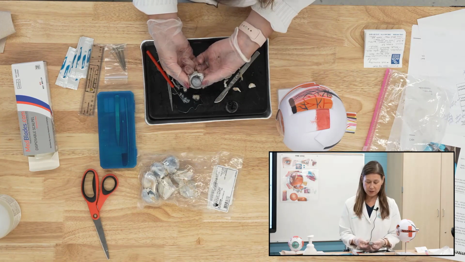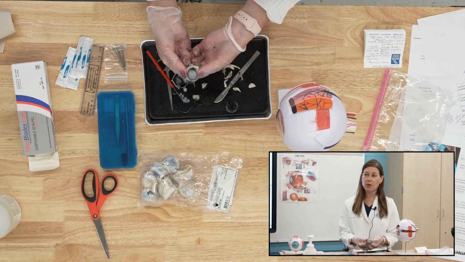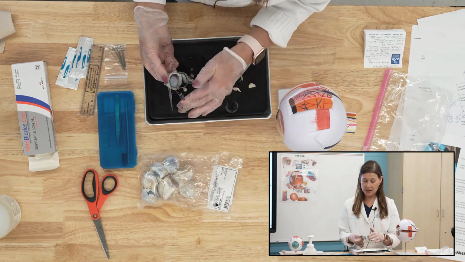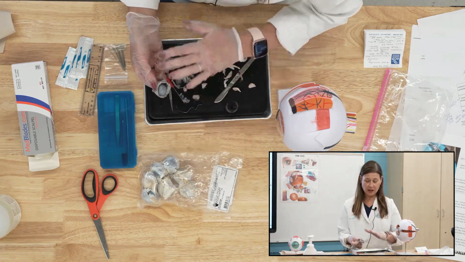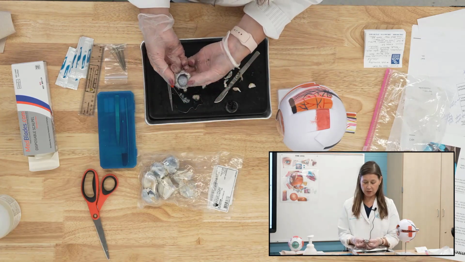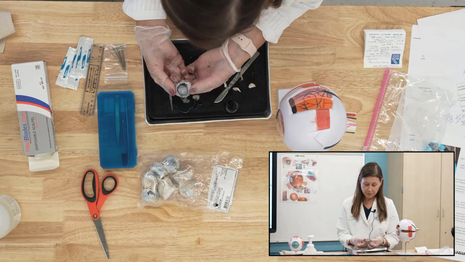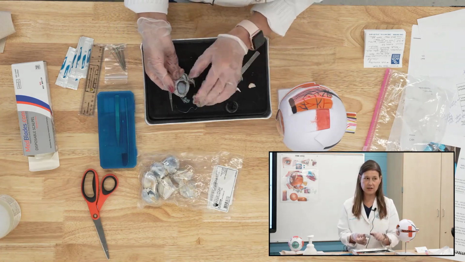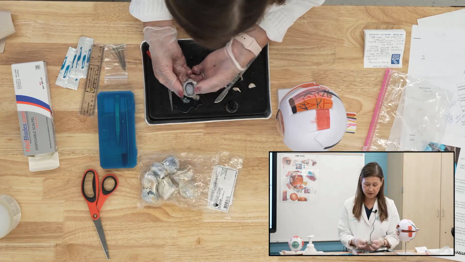So this cornea should be crystal clear, and the way it's made crystal clear is the collagen, the structures that make up the cornea, are layered a certain way. They're all in one direction, so it's clear. The white of your eye is a different collagen structure, so it's not organized that way, so it's not clear.